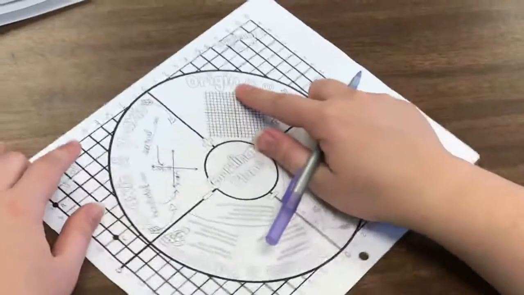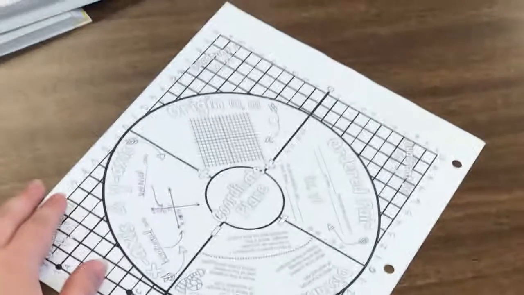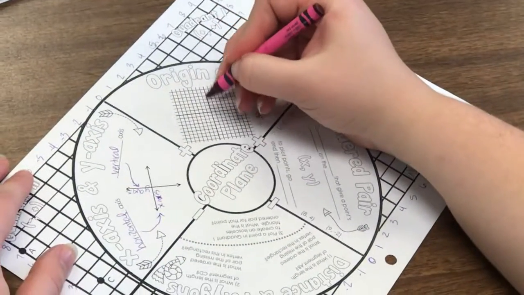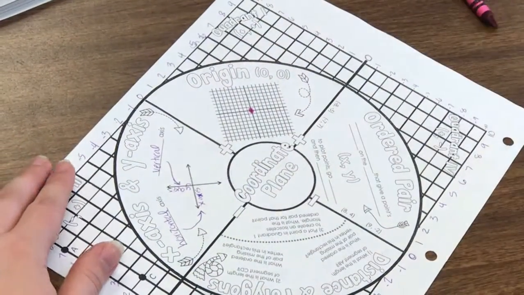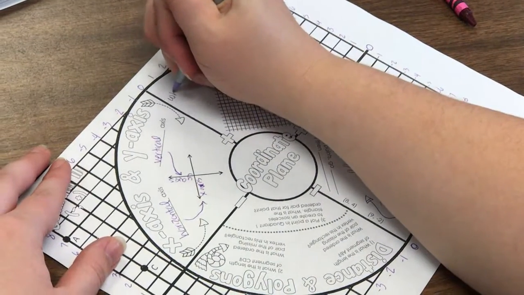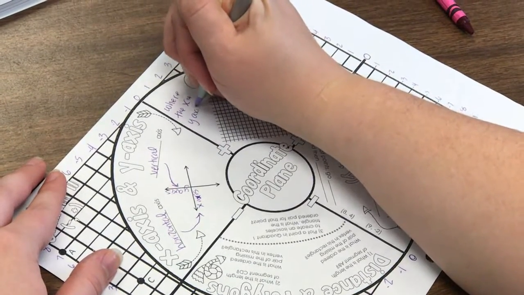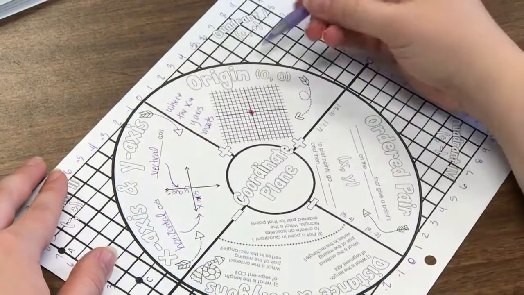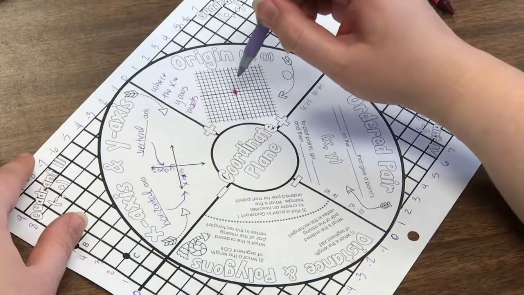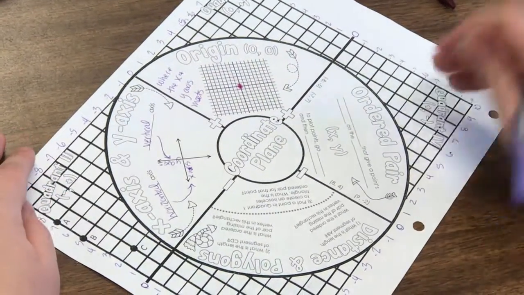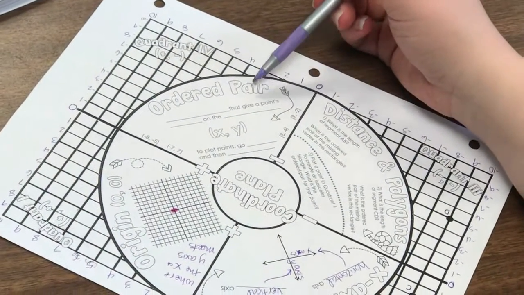All right, moving on to origin. Where is the origin? I'm actually going to get out a crayon because I like colors. And the origin is right there in the center. We went over that the very first lesson. And the origin is where the x and y axis meet. And its coordinate is 0, 0. So if you ever have something with a coordinate that says 0, 0, you're like, that's the origin in the middle. Bam.